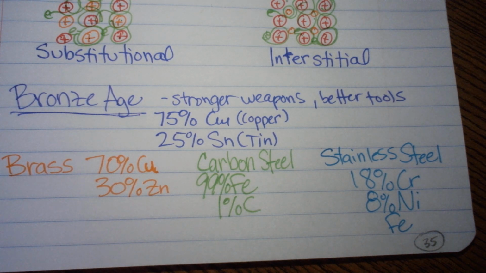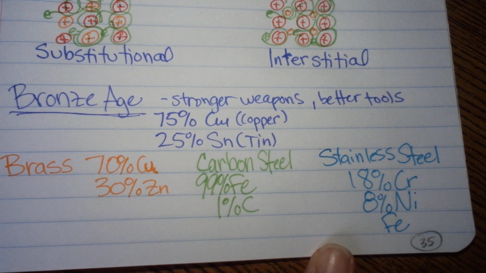So you can see that you change the properties a little, but you can still take them apart through some processes.